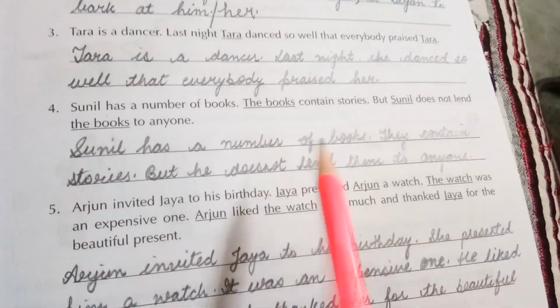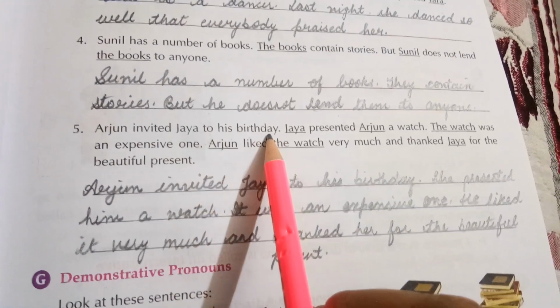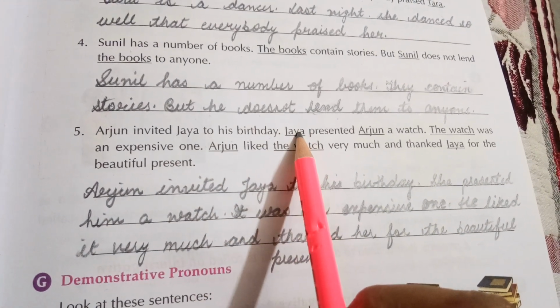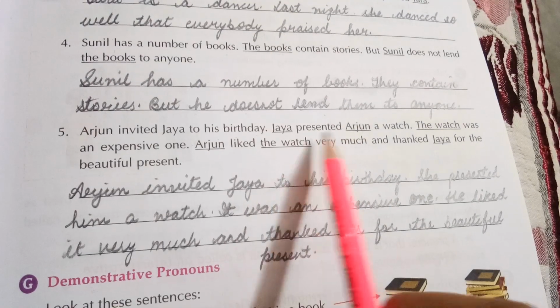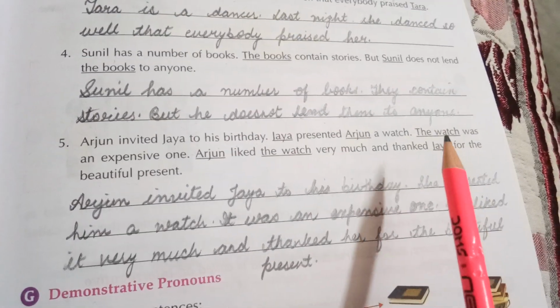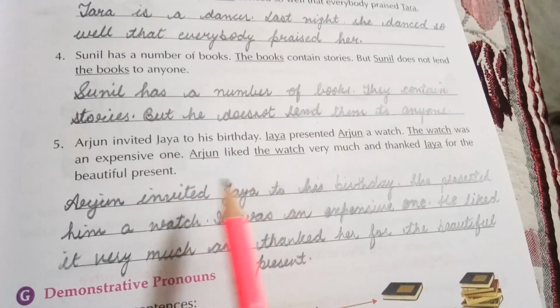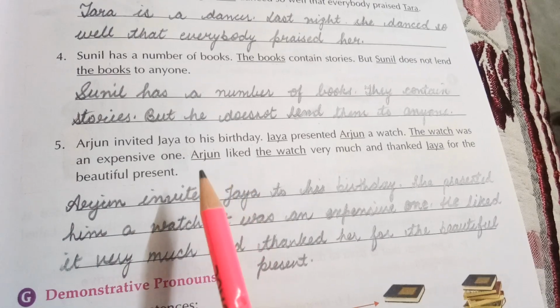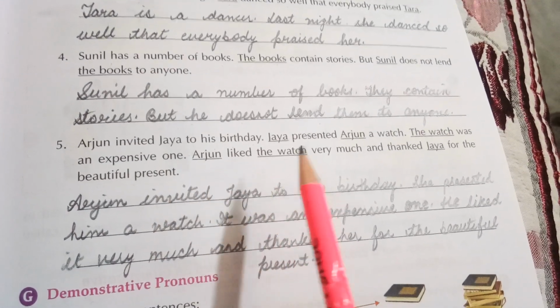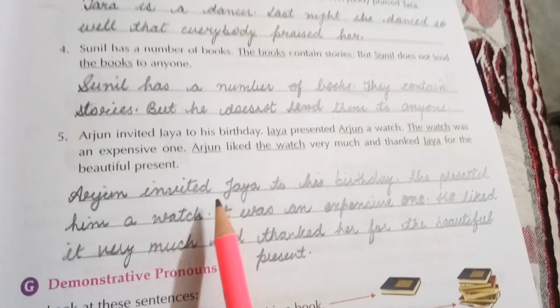Them for books. Now, Arjun invited Jaya to his birthday. Jaya is a girl, so we write she presented, Arjun is a boy, him a watch. The watch is a non-living thing. It was an expensive one. He liked it very much and thanked her for the beautiful present.